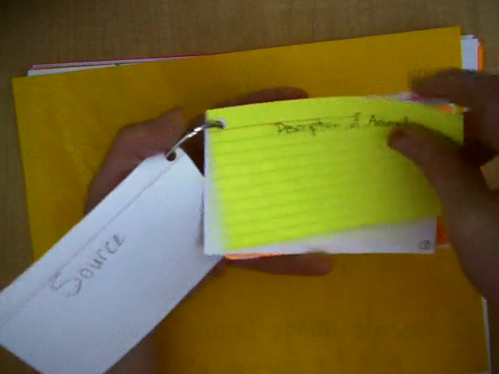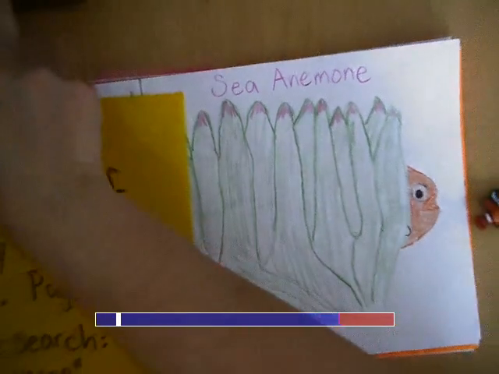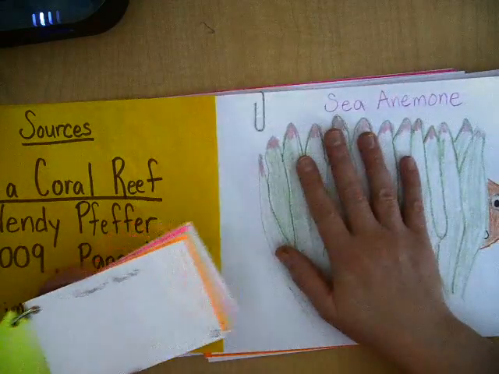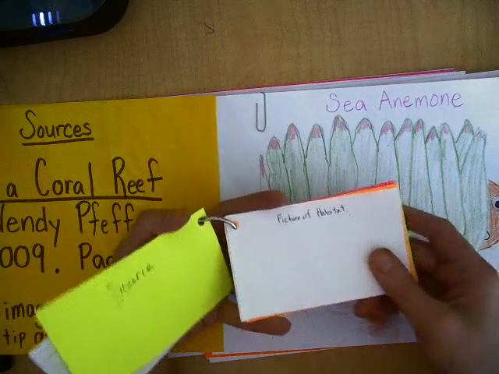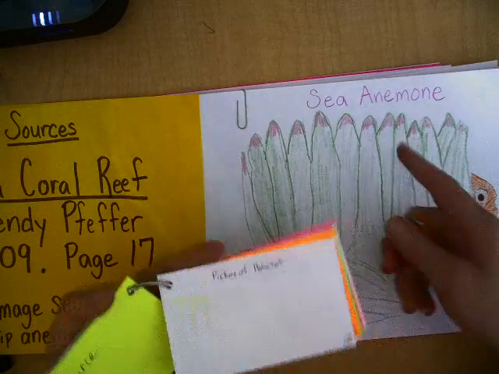On the back of the description of the animal, okay, if we flip the page open, you're going to have the source for where you got this picture here, which is going to be the picture of the habitat. Okay, so the picture of the habitat for the clownfish.